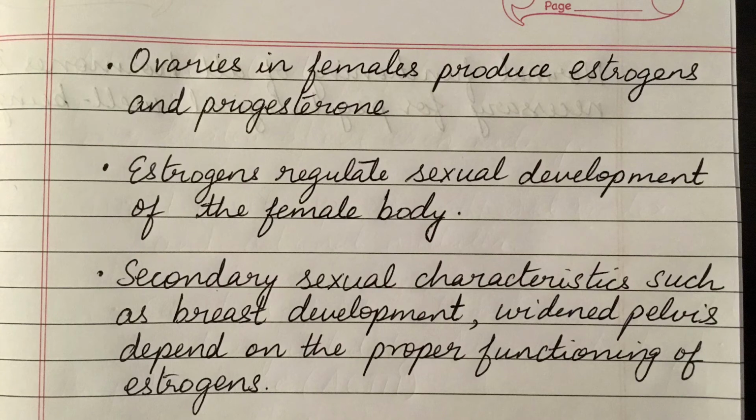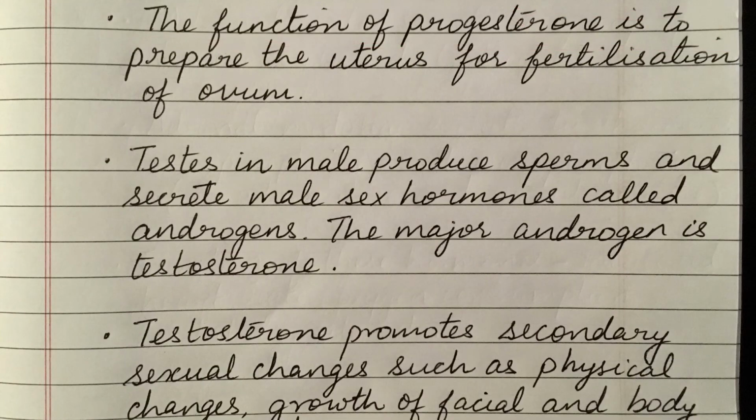Ovaries in females produce the estrogens and progesterone. The estrogens regulate the sexual development of the female body. Secondary sexual characteristics such as breast development, widened pelvis, depend on the proper functioning of estrogens. The function of progesterone is to prepare the uterus for fertilization of the ovum.